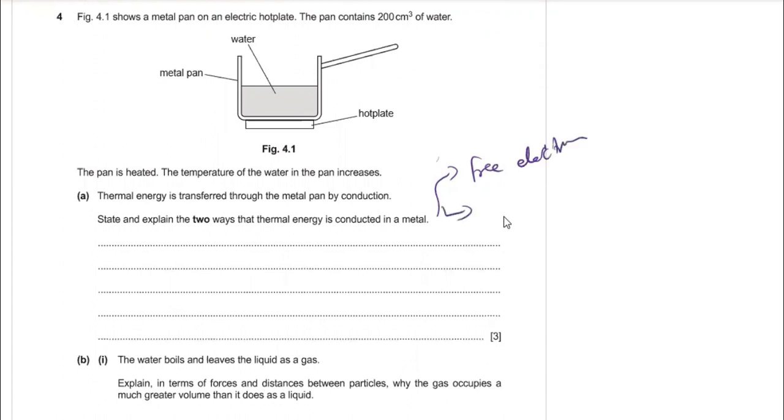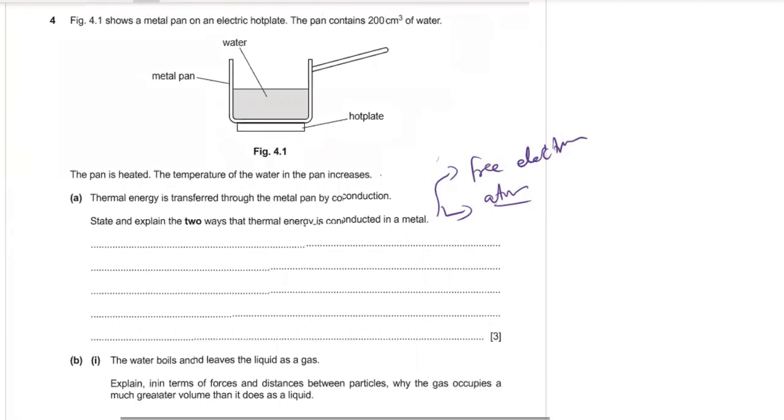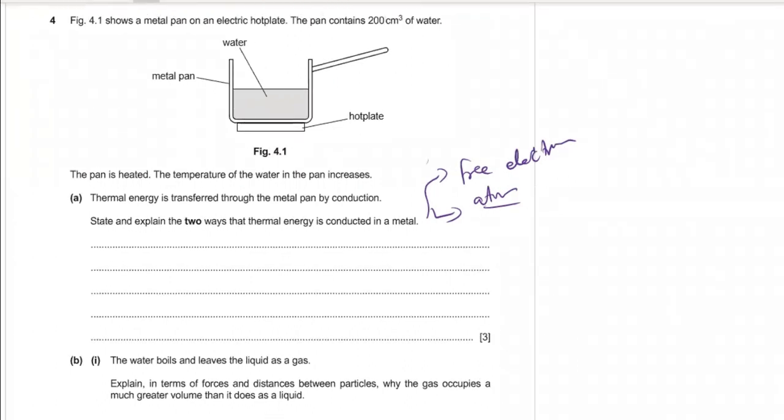Metals have free electrons, and also conduction occurs by vibration of the lattice, that is, vibration of the atoms. So metals conduct heat by the flow of free electrons, and also by the vibration. So we can say here that metals have free or mobile electrons.